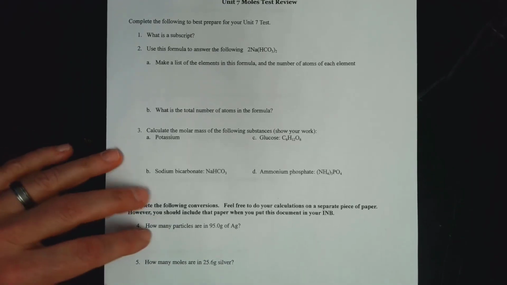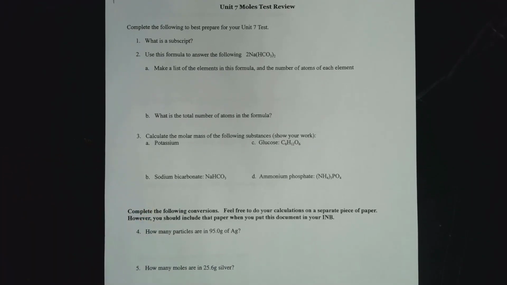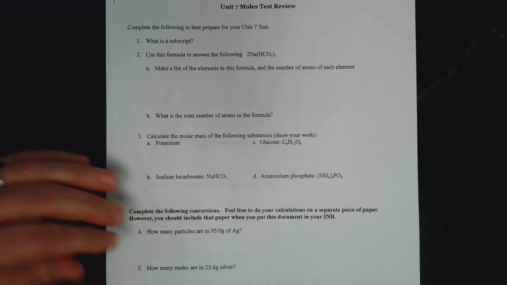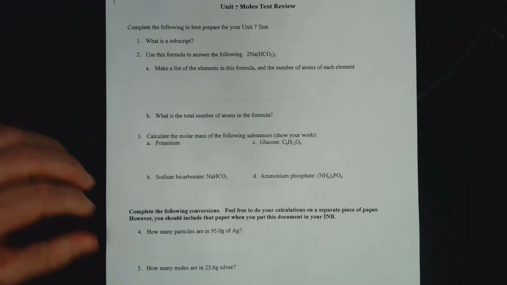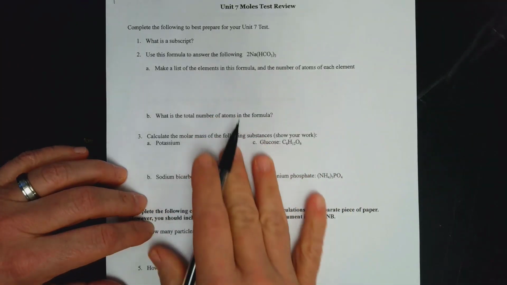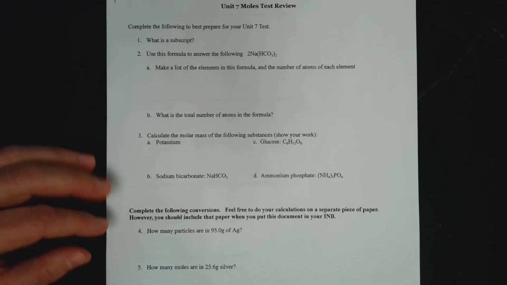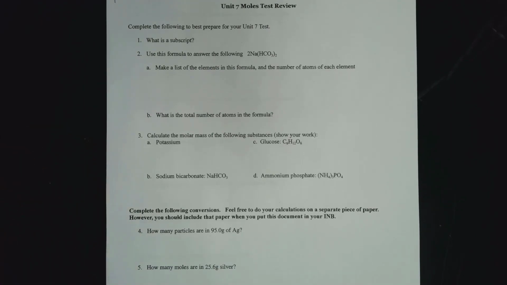It's Miss Brothers. I just wanted to take a few minutes and walk you through this review, Unit 7 review. A couple of these I'm not really going to go through, like, for instance, number one, what is a subscript? You can find that in your Quizlet vocabulary. I'll go ahead and walk you through a few of these, you guys, but I'm not going to spend my whole time on this. Really, I want to get to the conversion problems on this.